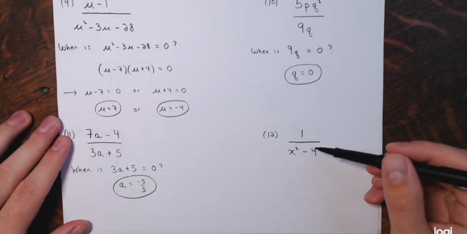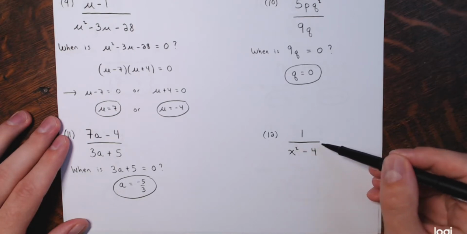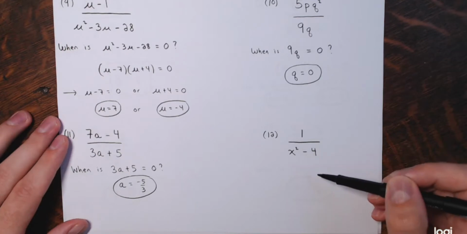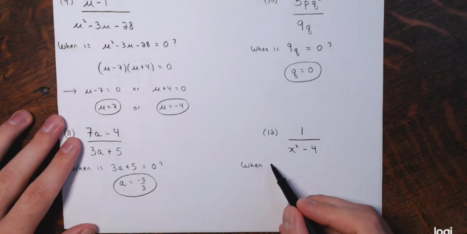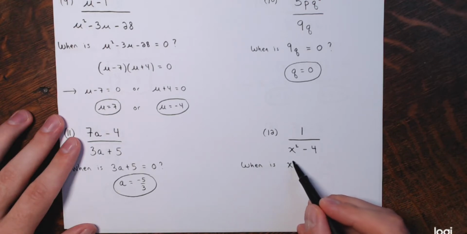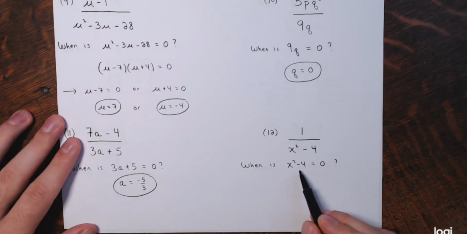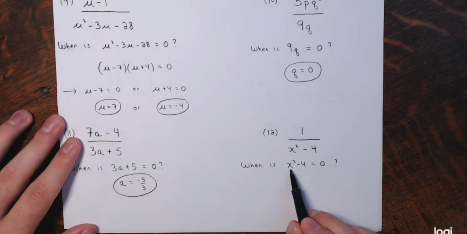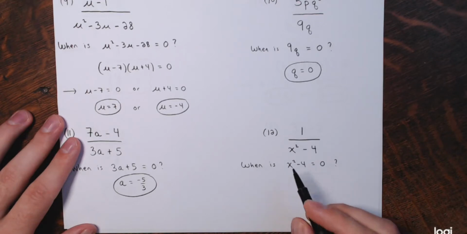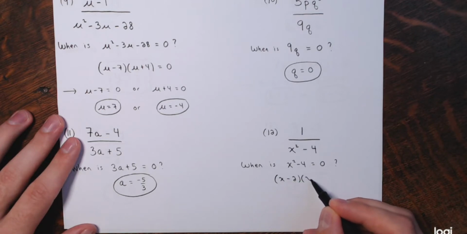And finally, example 12, 1 is in the numerator, divided by x squared minus 4 in the denominator. And it's the same question. When is the denominator equal to 0? And I solve this equation. Another quadratic. And it's another one where this quadratic polynomial is a difference of two squares, right? X squared minus 2 squared. So that'll factor very simply to x minus 2 times x plus 2.